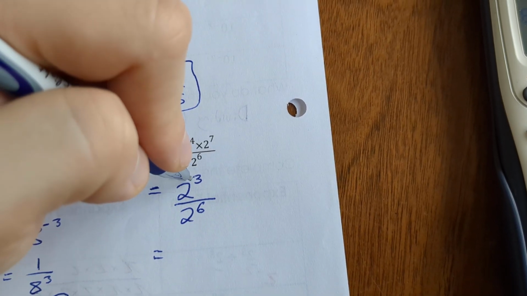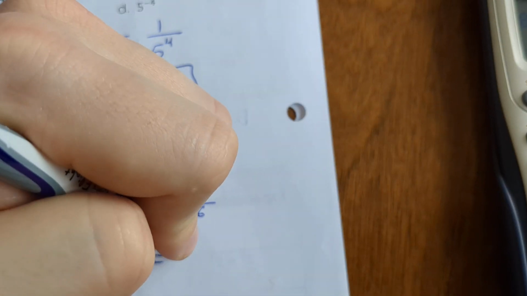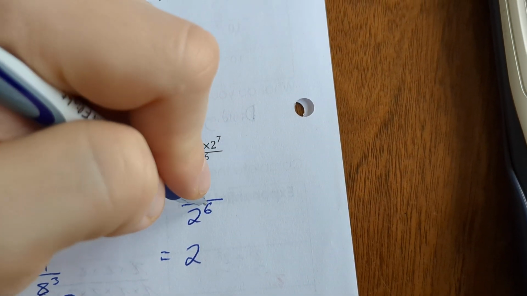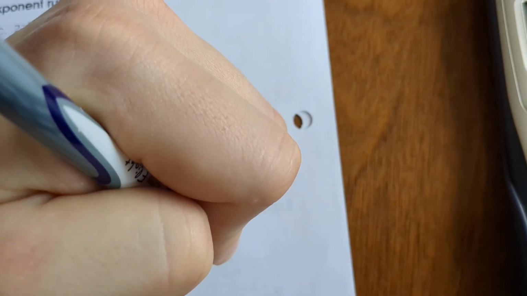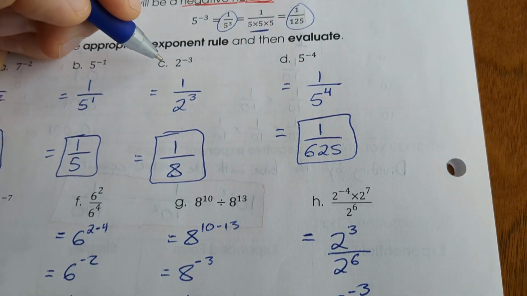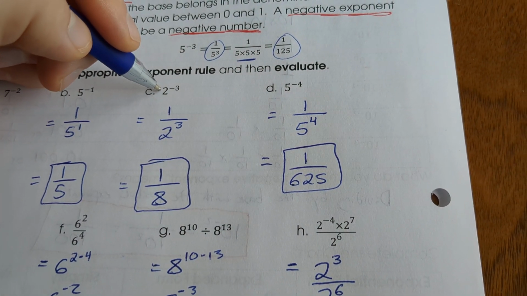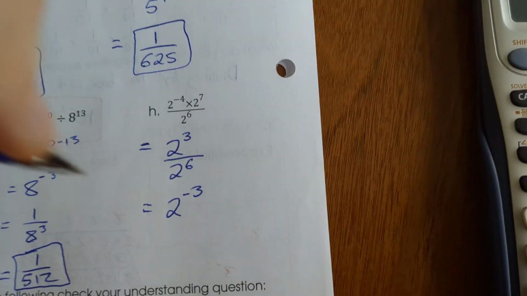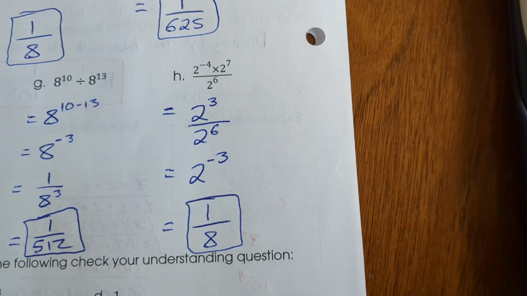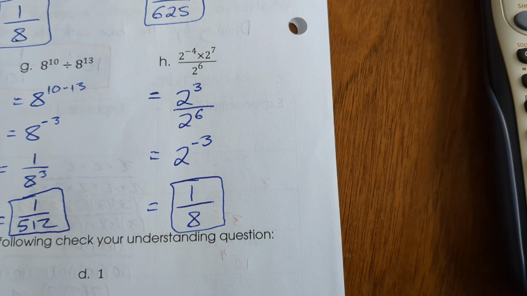Now we're dividing powers, so we need to subtract the exponents. So base stays the same as 2, and then we do 3 minus 6, which is negative 3. Okay, and we've done 2 to the negative 3 a few times now. We know 2 to the negative 3 is just 1 over 8, so this is going to be 1 over 8. Okay, and that is it for that one.